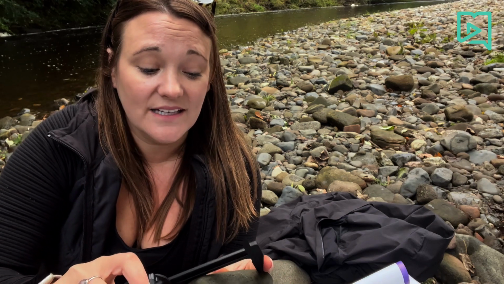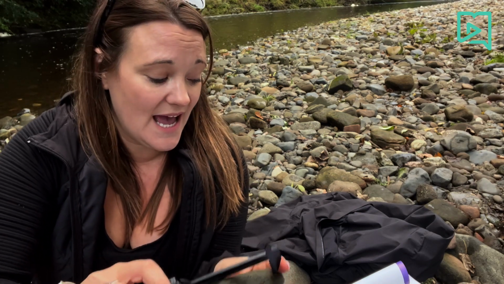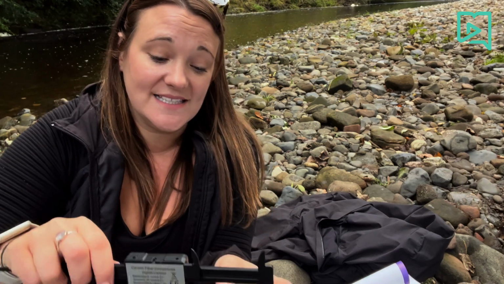Then I'm going to measure the B-axis, and the B-axis is the diagonal length, and in this case we're looking at about 7.8 centimetres. And again, I'm going to record that on my record sheet. And then finally I'm going to measure the C-axis, and that is just the width of the rock, and I've found that this particular width is 6.3, and again I'm going to record that onto my record sheet.